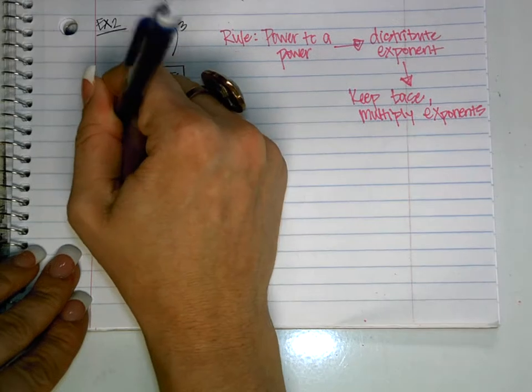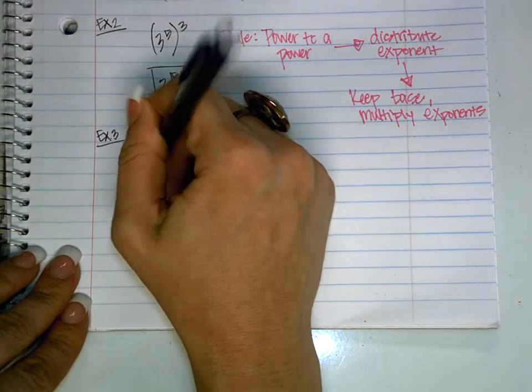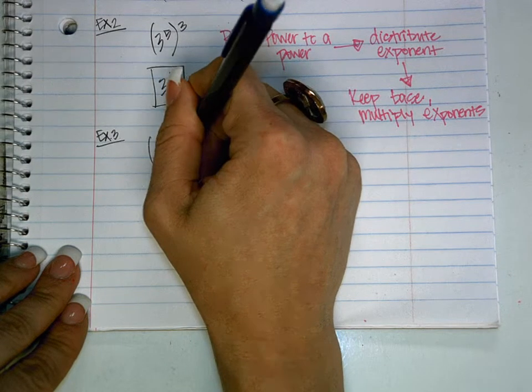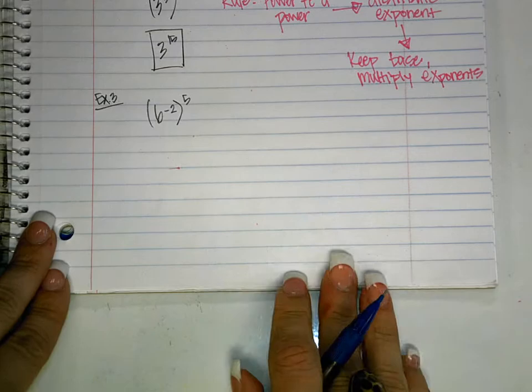Next kind of problem that you're going to see is going to look something like this. If you have 6 to the negative 2 raised to the 5th power.